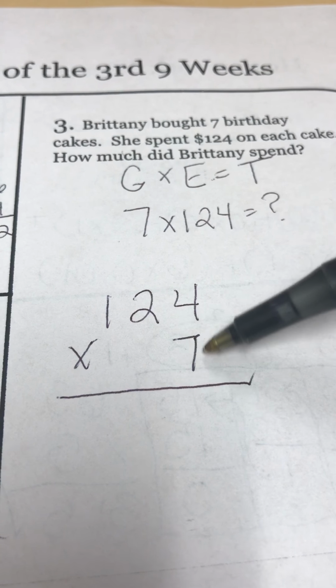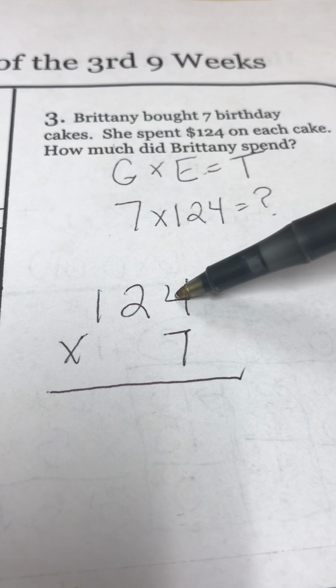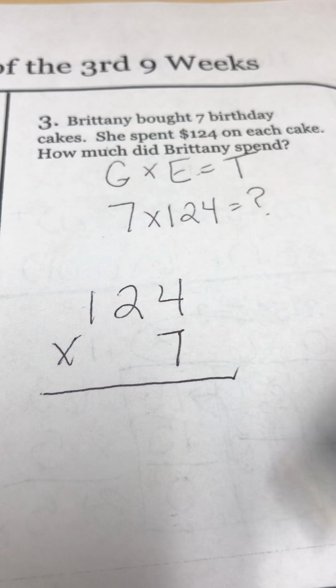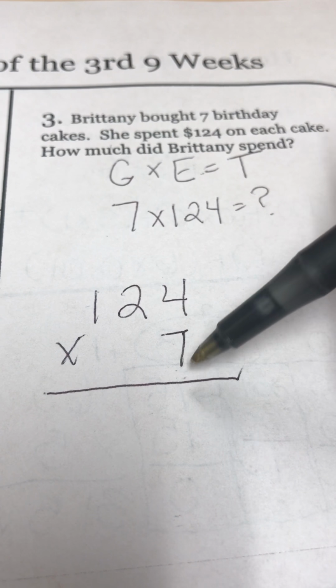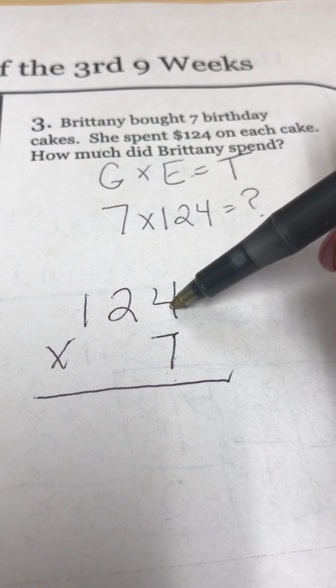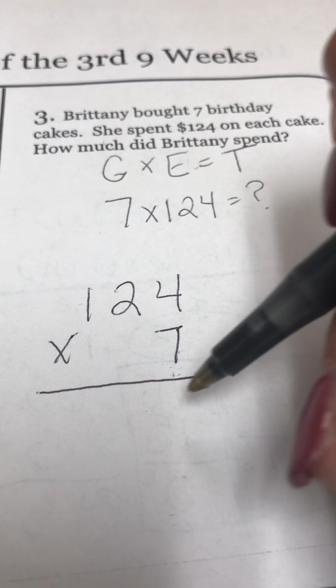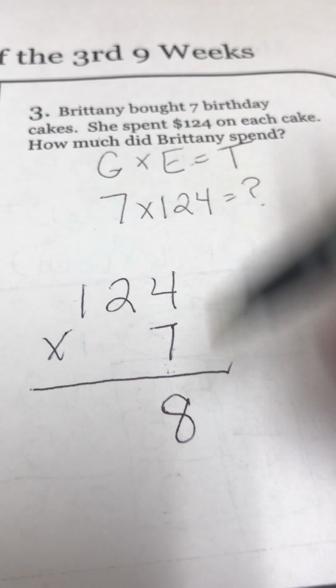Remember, you put the small number, the single digit number, on the bottom, and you multiply it by each place value of your larger number when you're doing a multi-digit times a 1 digit. So first I do 7 times 4. 7 times 4 is 28. Write down the ones place, carry the tens.